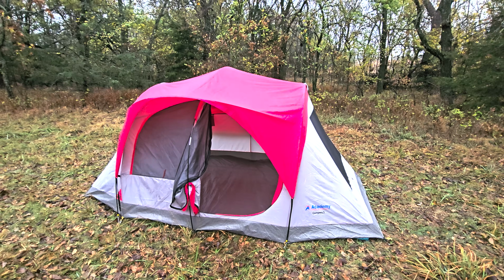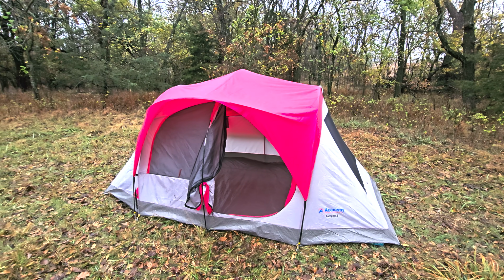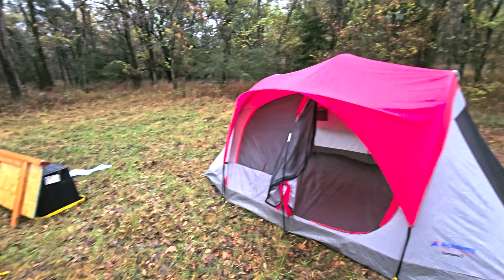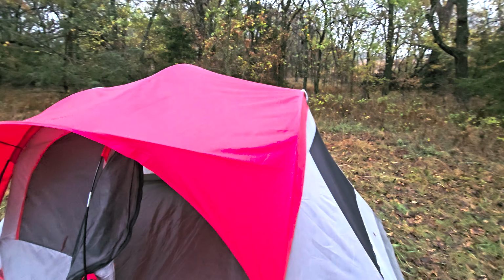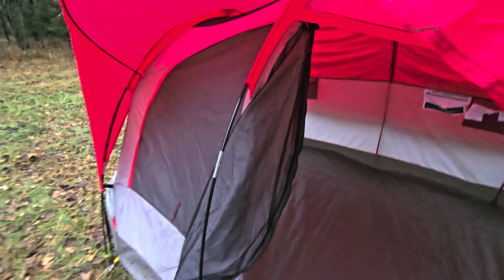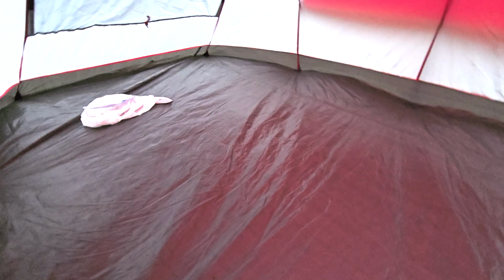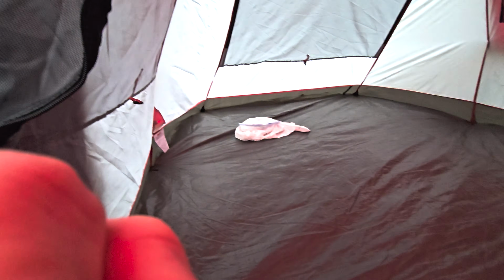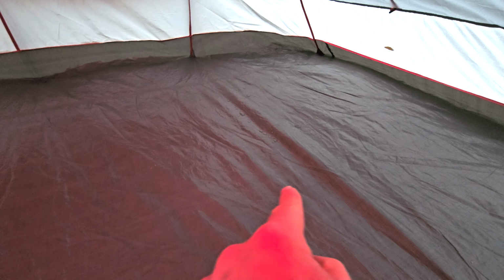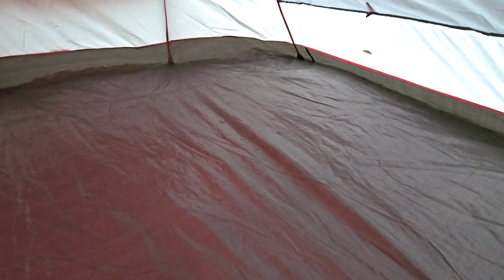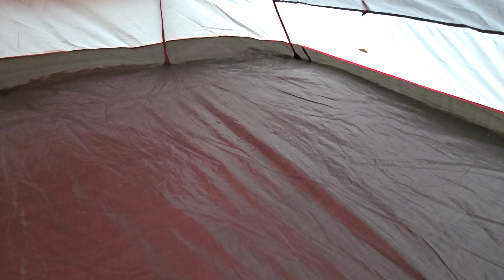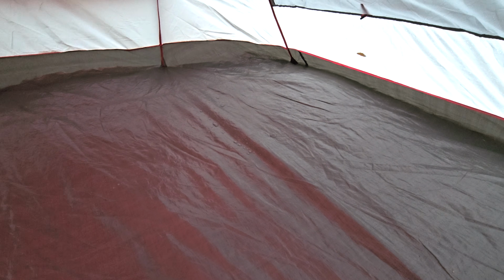All right, so here we are. It's got about 2 inches of rain today. You can see the ground is soaking wet, and outside the tent has plenty of moisture on it still, but when we look inside, you'll notice there's only one slight spot, and you can see it right there, and that's the only place it dripped. And you'll notice that's not really a whole lot.